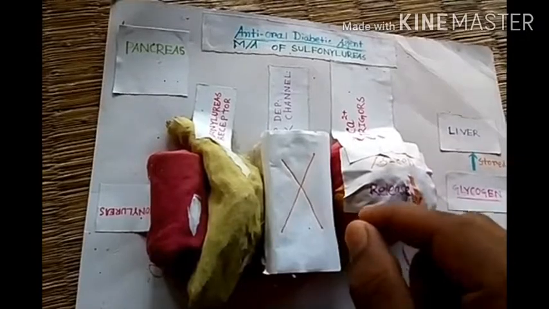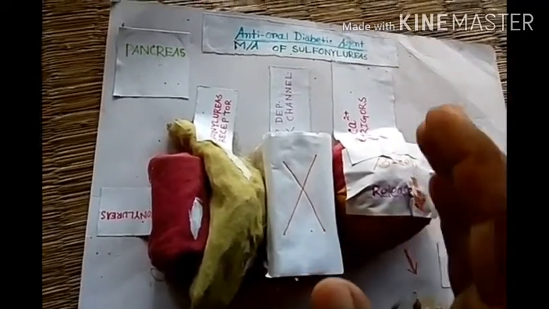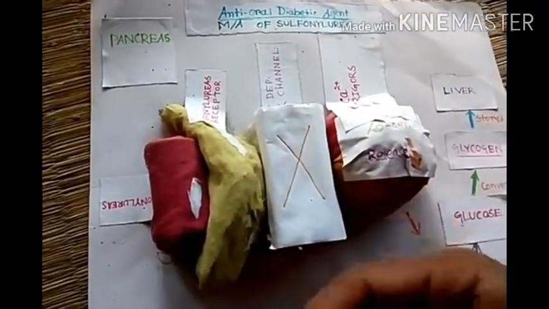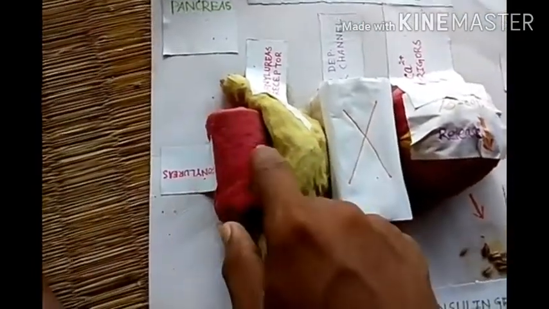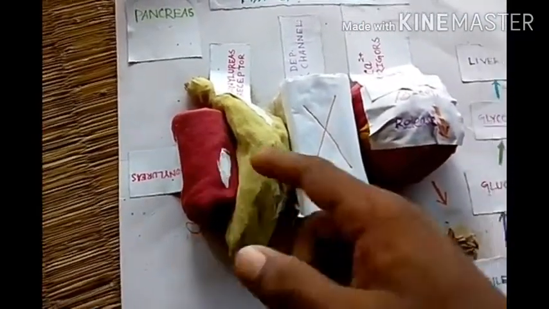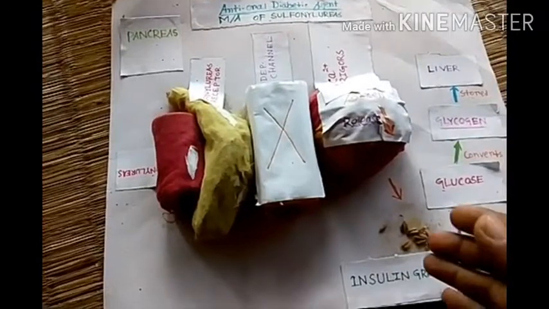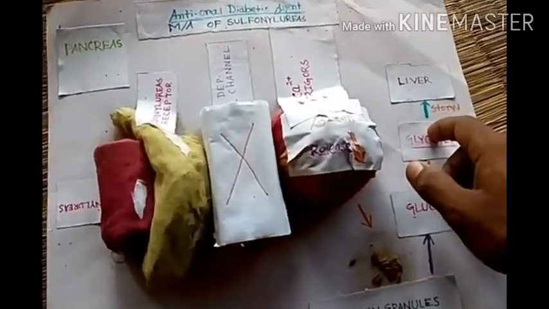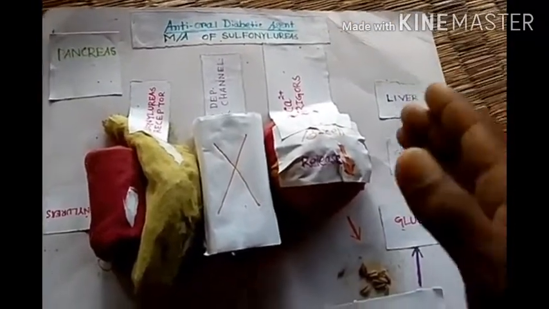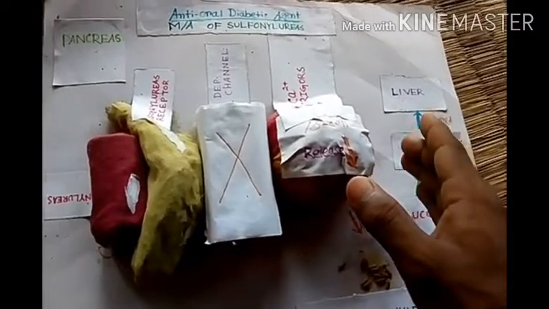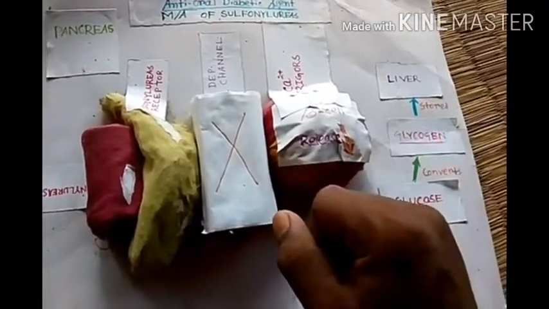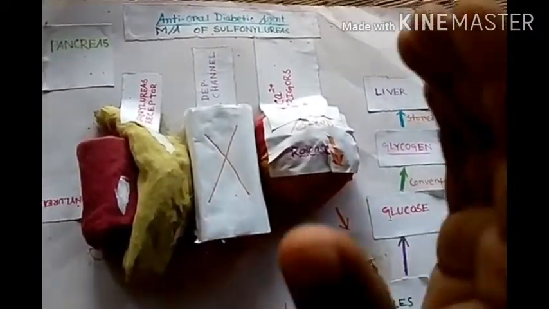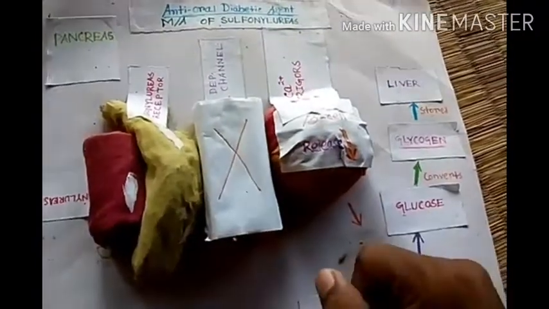In the beginning I told you that diabetic means the glucose level is increasing. After giving this type of drug, sulfonylureas, by the inhibition of the ATP dependent potassium channel, the releasement of the insulin granules and the conversion to glycogen, we are able to reduce the glucose level in our blood. Thereby we can reduce the diabetic condition.